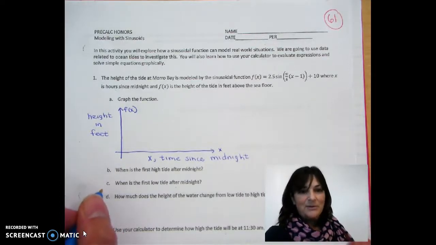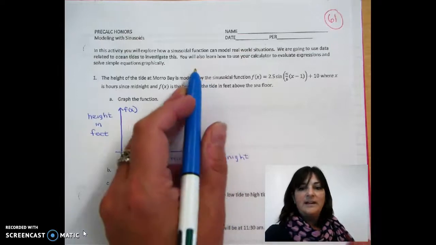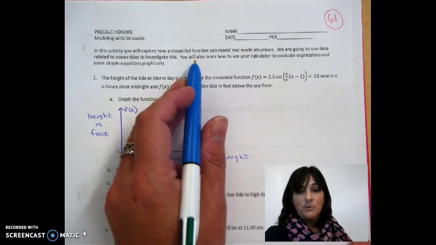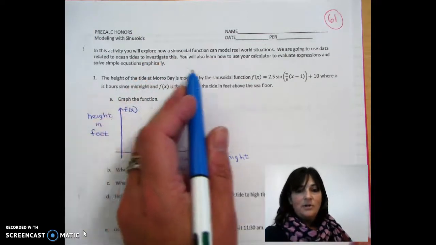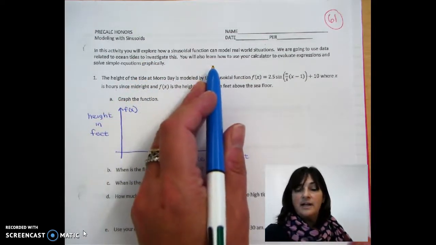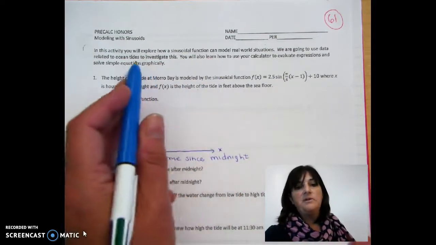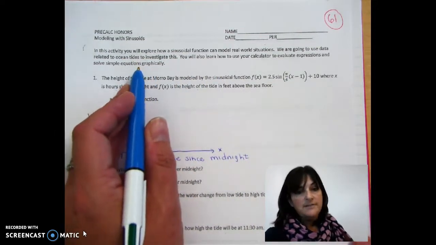Okay, everybody, we're going to look at exploring again how sinusoidal functions can model real-world situations. Today we're going to look at ocean tides. We're also going to learn how to use our calculator, again, to evaluate expressions and how we can use our calculator to solve equations.